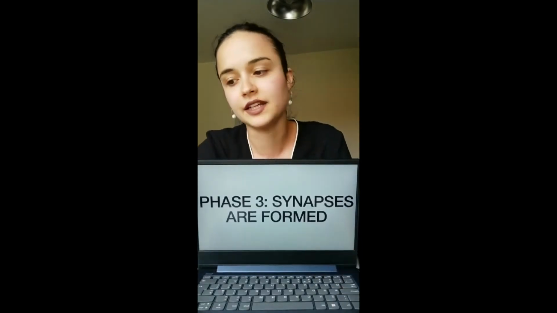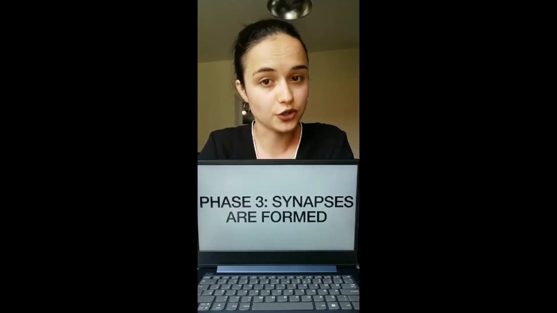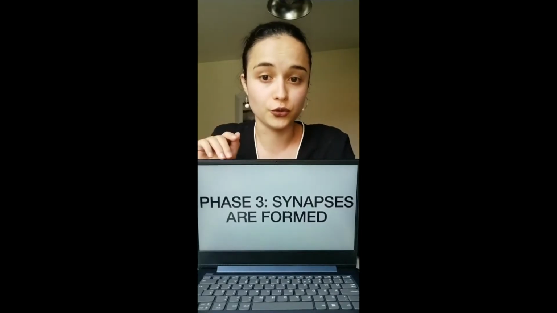And finally, once they found those targets, thanks to those chemical and mechanical cues, synapses are formed. And we looked at a synapse last time. A synapse is basically a connection between a neuron and a neuron, or a neuron and some kind of effector like a gland or a muscle. And in a synapse, information is conveyed from the neuron that forms that synapse to the other neuron, or from the neuron to the muscle.